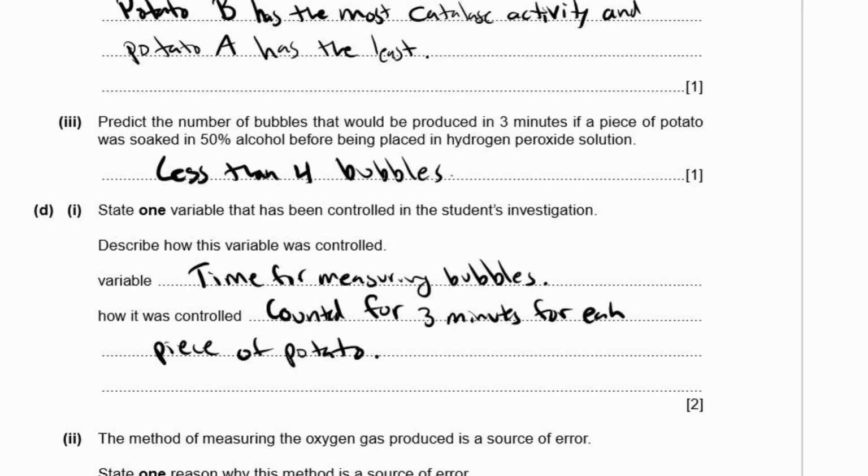You could say that the potato size or the length or the volume or the surface area was controlled, and that was by measuring the same dimensions for each piece. You could say the type of potato was controlled because the pieces were cut from the same potato. And you could say that the time of soaking in alcohol was controlled because they soaked each piece for 24 hours. So any of those would be good, but only do one.